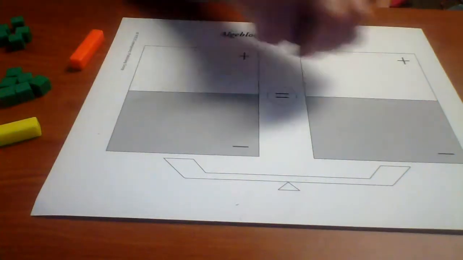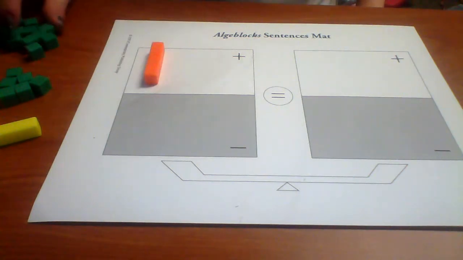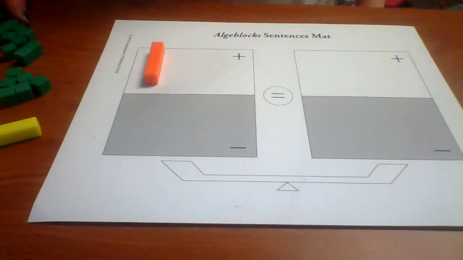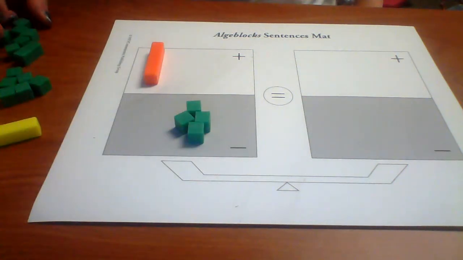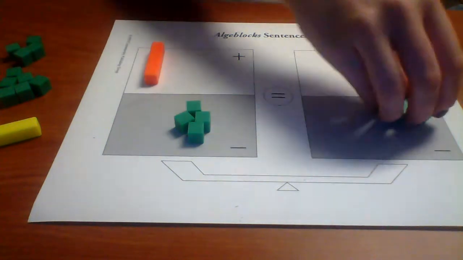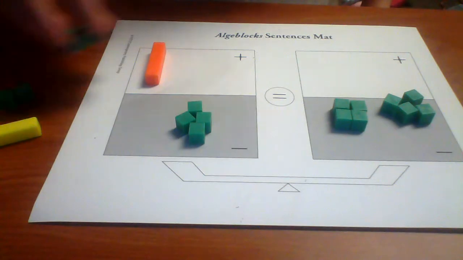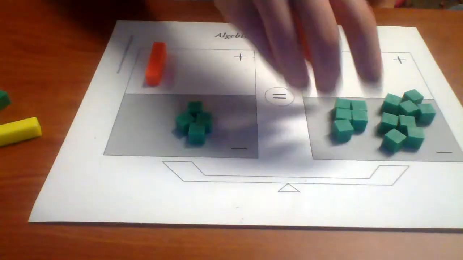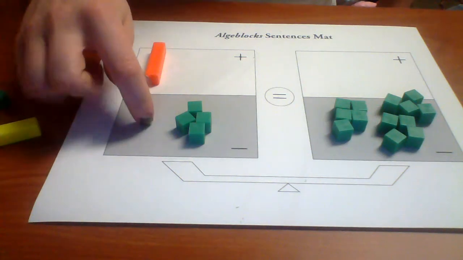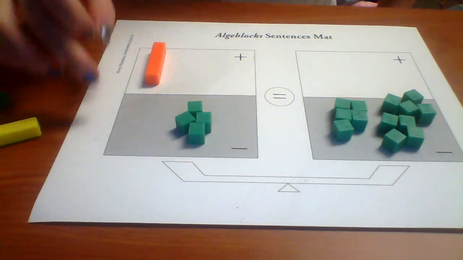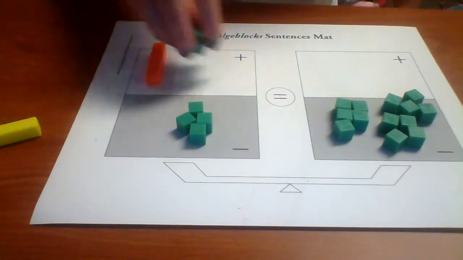Now, for the next one, we're going to be using negatives. We're going to be using our Y, and with the Y, we're going to have a negative 4. Then we'll have a negative 13. Now we're going to do the same thing. We need a number to cancel the negative 4 out. In order to have that, we need a positive 4, so we bring the positive 4 in.